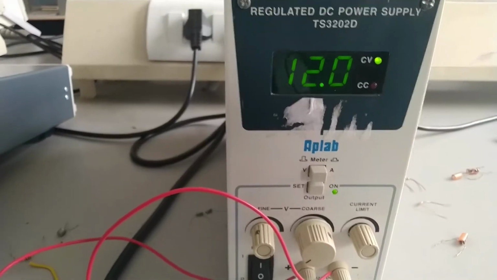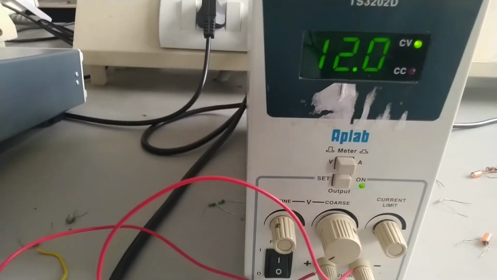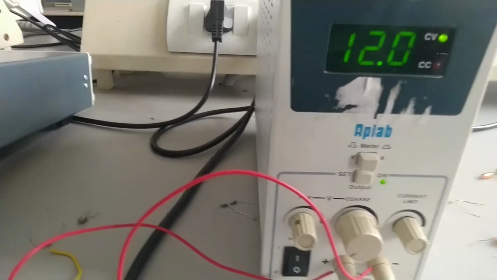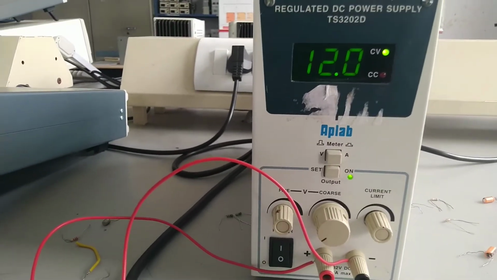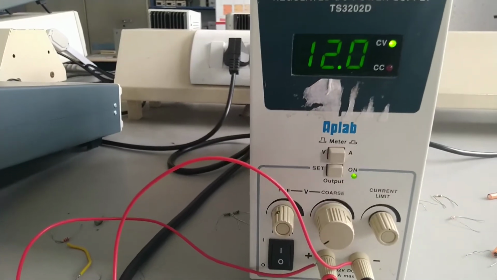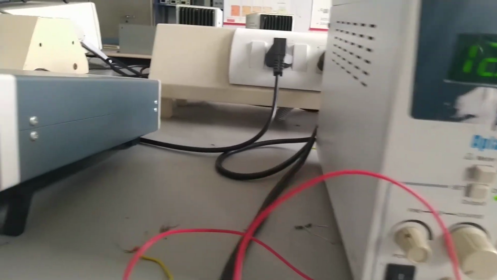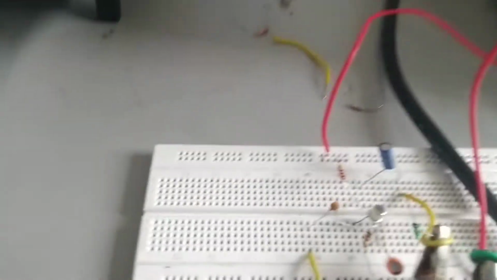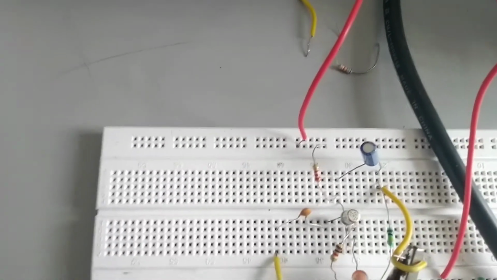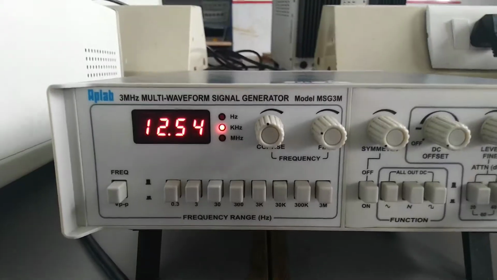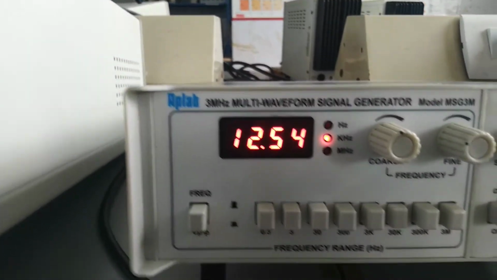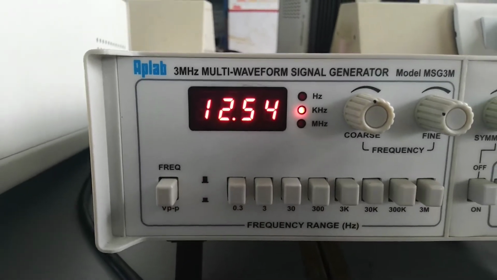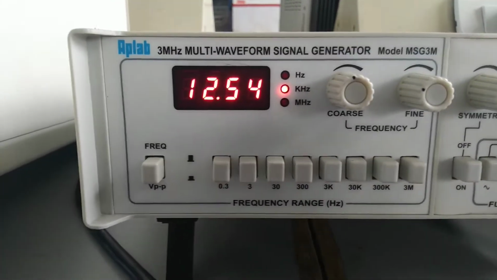The output is connected to the cathode ray oscilloscope. The power supply for this transistor is connected through the regulated DC power supply, and its voltage is 12 volt. The 12 volt is applied to the circuit across the drain terminal. The signal source is applied through the 3 megahertz multi waveform signal generator.